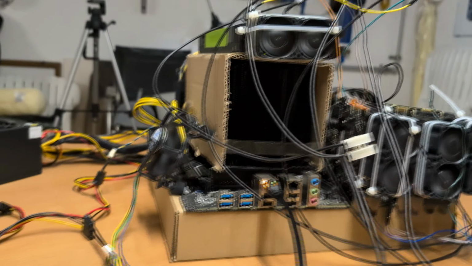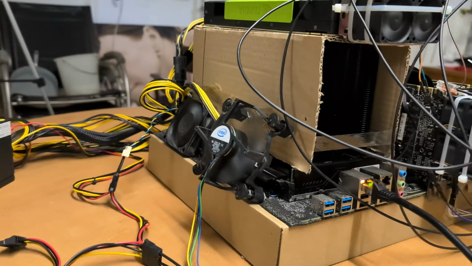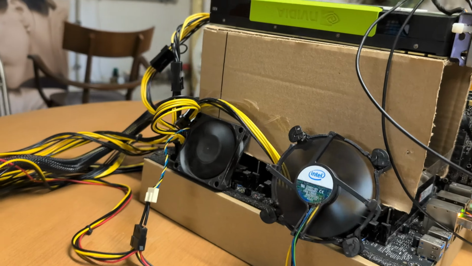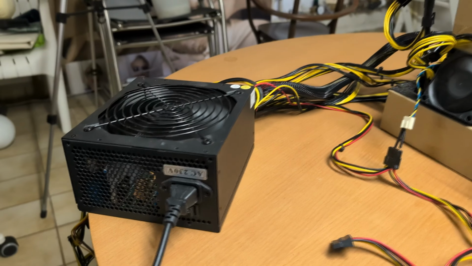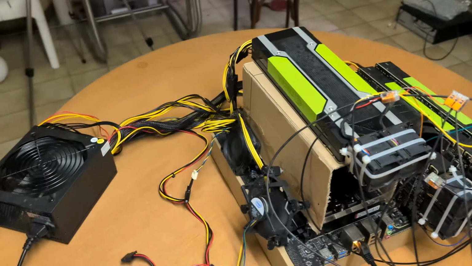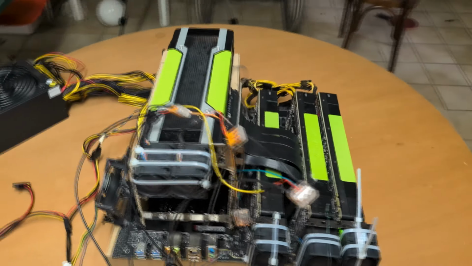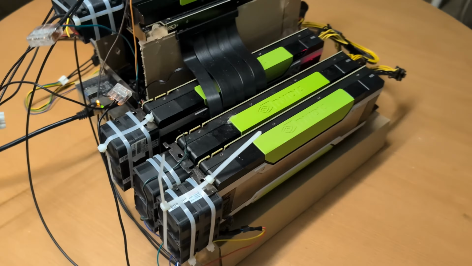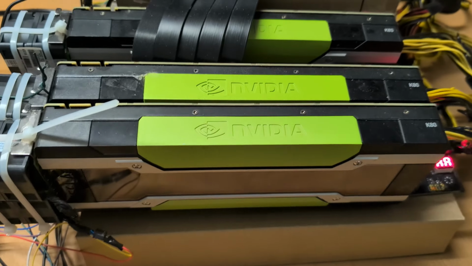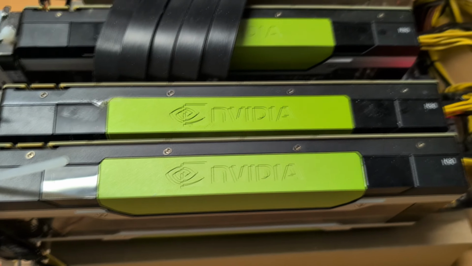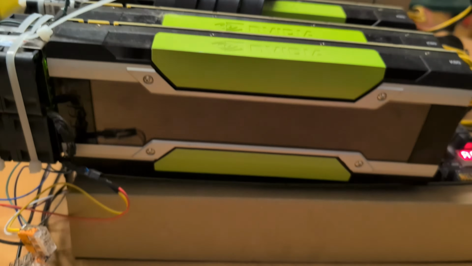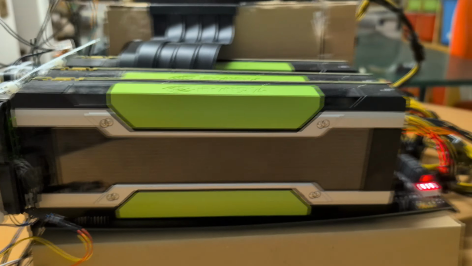The reason the system is that loud is because we have 8 of these little screaming 1U server fans installed. This is so that we have enough airflow for the GPUs. It isn't possible to cool these GPUs without these gigantic, massive fans.